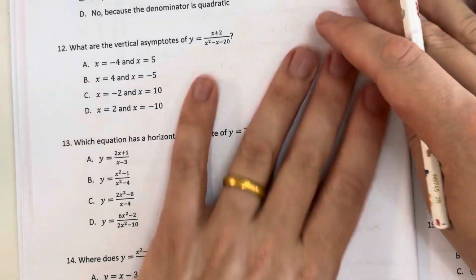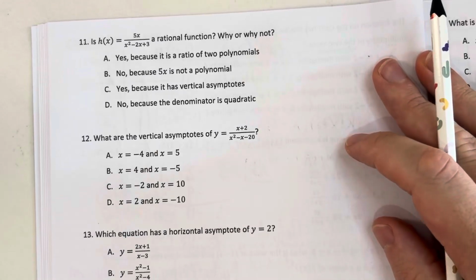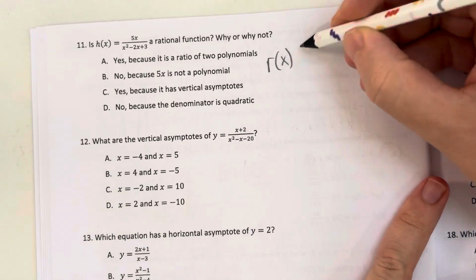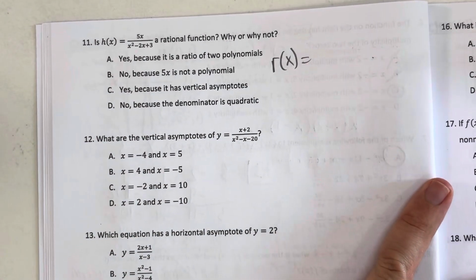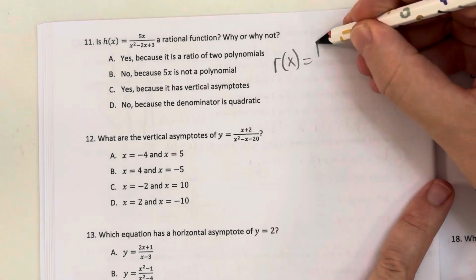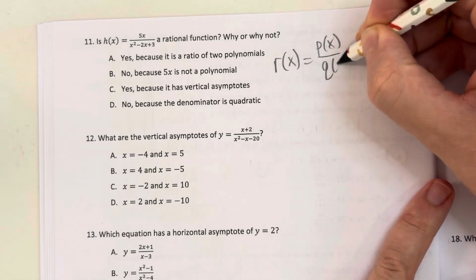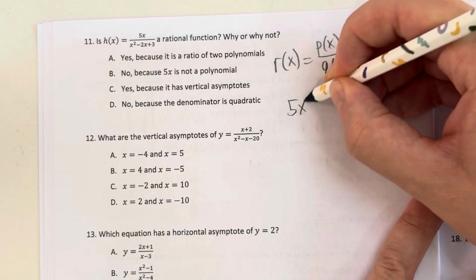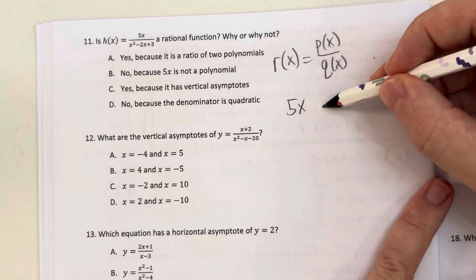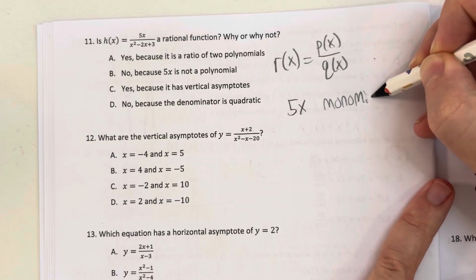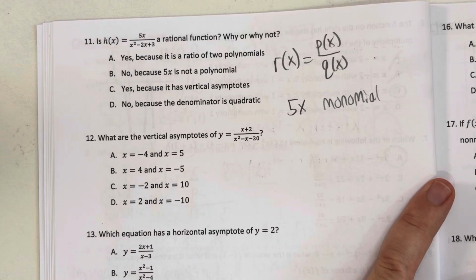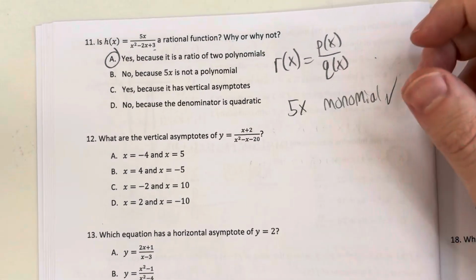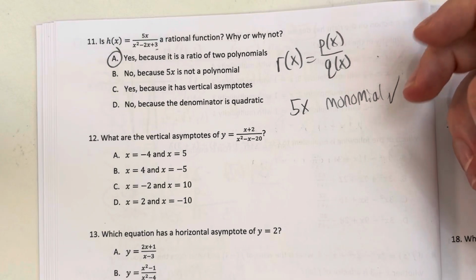Okay. Chapter 2 also includes rational functions. So, is this a rational function? Yes. A rational function simply has to be a ratio of 2 polynomials. So, remember also, 5x is a polynomial. It's a monomial. You can have a 1-term polynomial, check. And so, of course, is a quadratic trinomial. It is a polynomial.